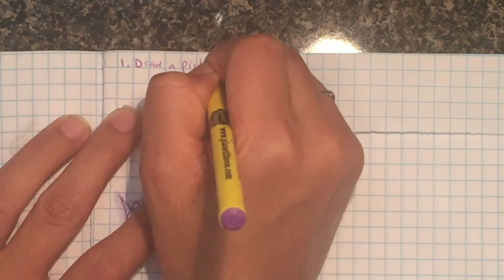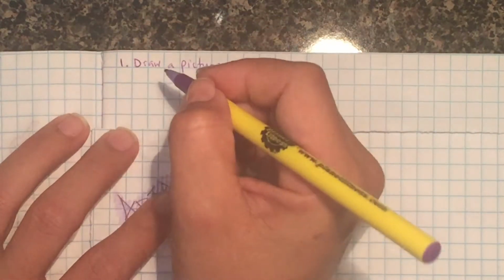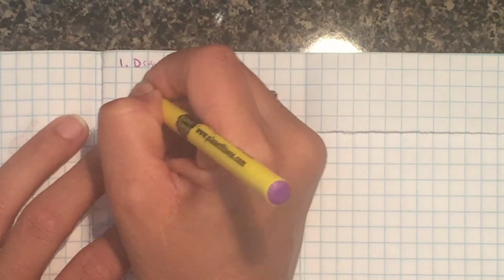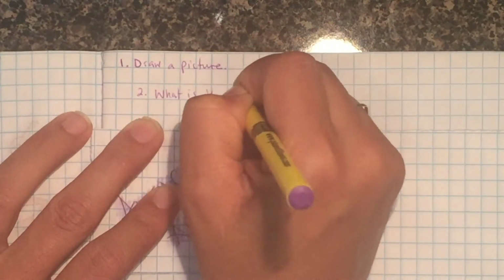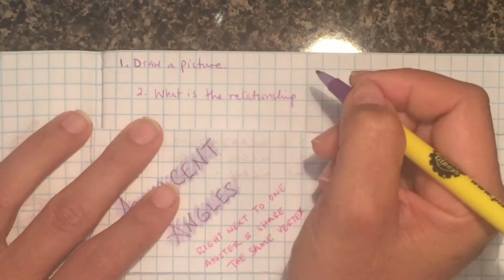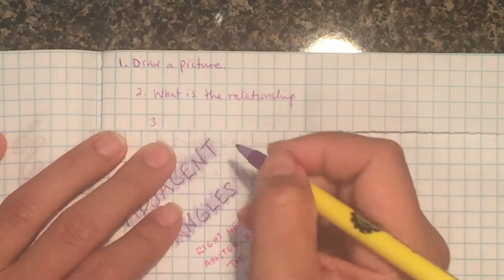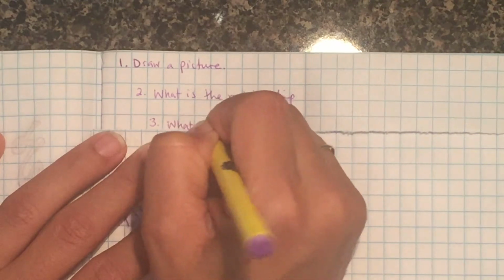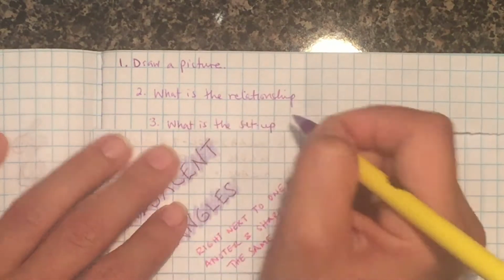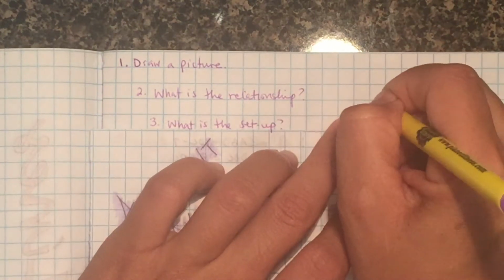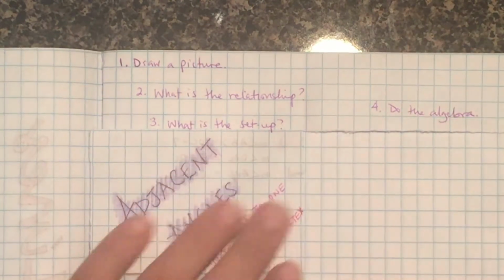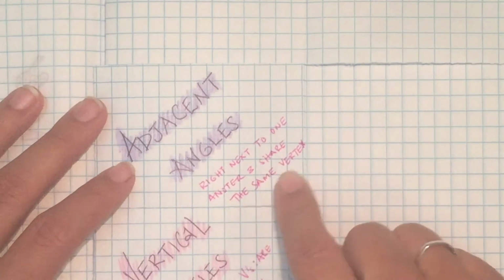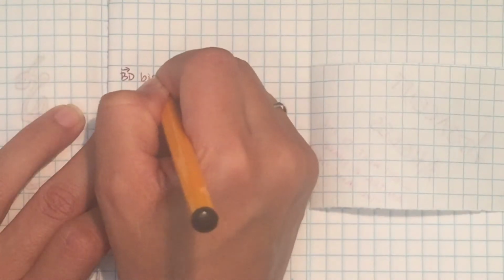So the first thing that you ever do when you're dealing with angle pairs is, number one, you always draw a picture and you label it. Draw a picture and label it. Number two, ask yourself, what is the relationship? Number three, what is the setup? Once you know the relationship, how do you set it up? Number four, do the algebra. And then number 5, which I'll write later, is make sure you answer the question.